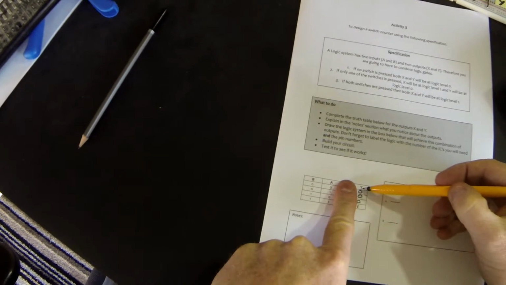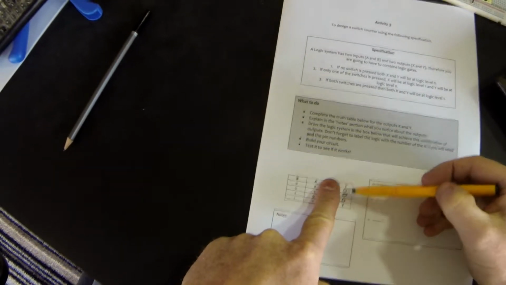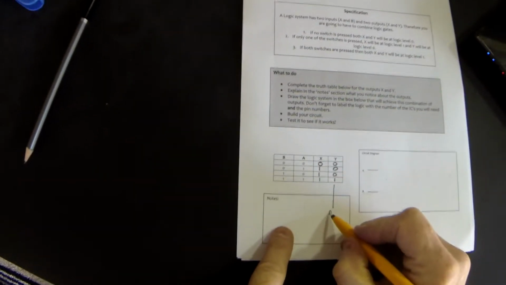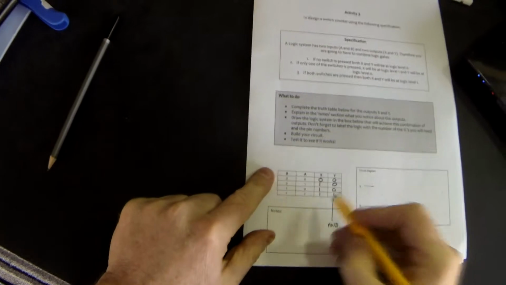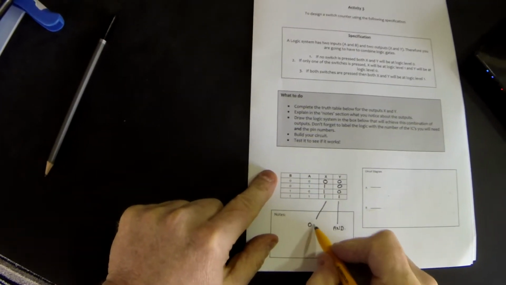If we look at these truth tables, let's break them up now, and look at Y. When we go back to our original activity experiments, you will recognize that that is one of the particular truth tables, and it is the truth table for an AND gate. And then if we look at X, you should notice that that is the truth table for an OR gate. So we're going to combine the inputs with these two logic gates to create two outputs, X and Y. So let's start with X.